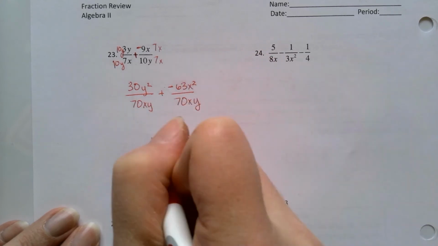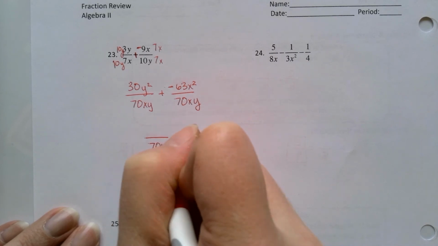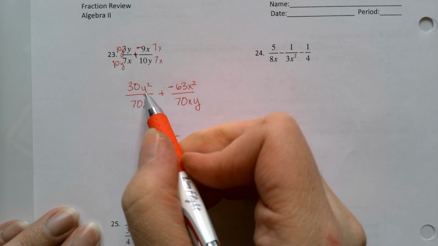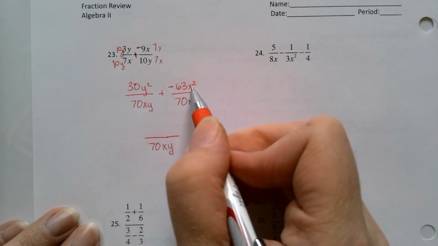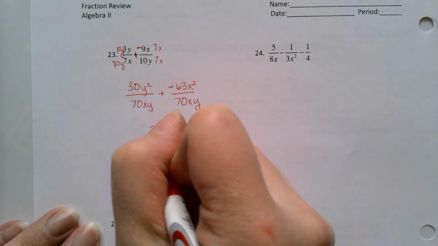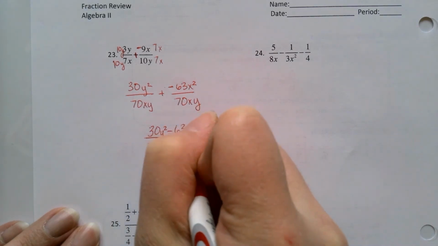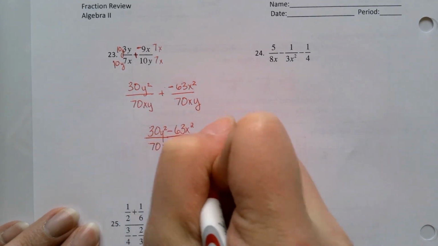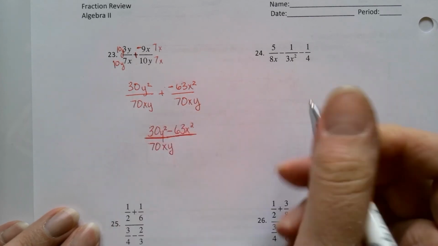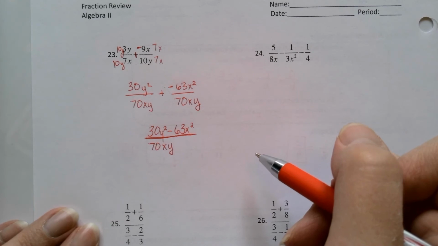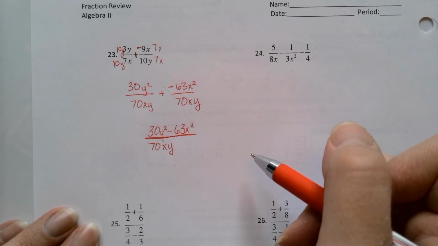So I've got my common denominator of 70xy. I'm going to keep that. I'm going to add my numerators. Now notice my numerators have a y squared and x squared, so they can piece together, but I do not have like terms, so I cannot actually add them up and get one term on top. Someone else might have it rearranged with the negative 63x squared first, and that's fine as long as the negative sign is with the 63.